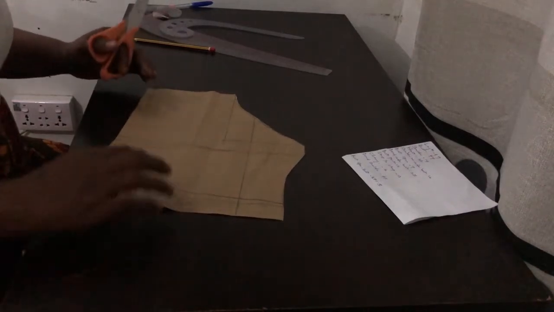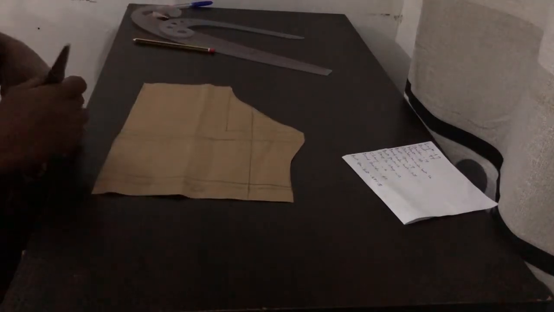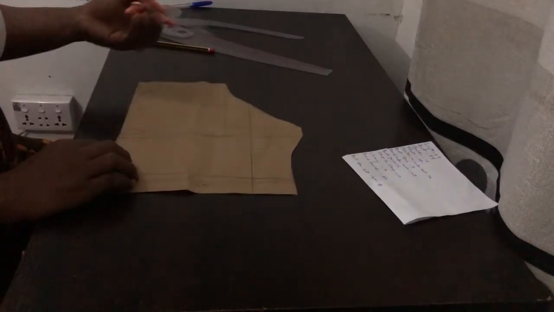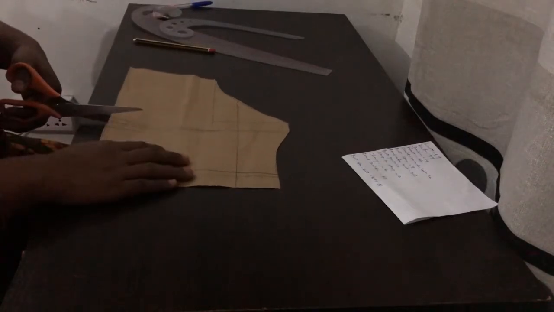This is the back pattern. You can decide to slant it. Let me just open it.